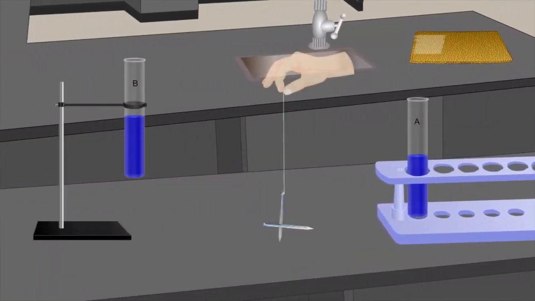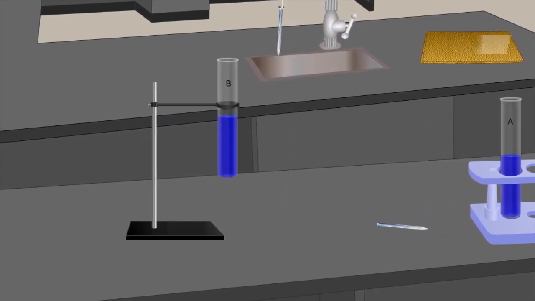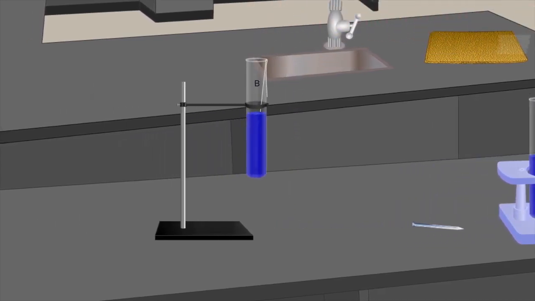Tie one nail with a thread and immerse it in the copper sulfate solution in test tube B. Keep the second nail separately for comparison. So the other nail and the other solution are simply for comparison. Now we leave this apparatus undisturbed for about 20 minutes.